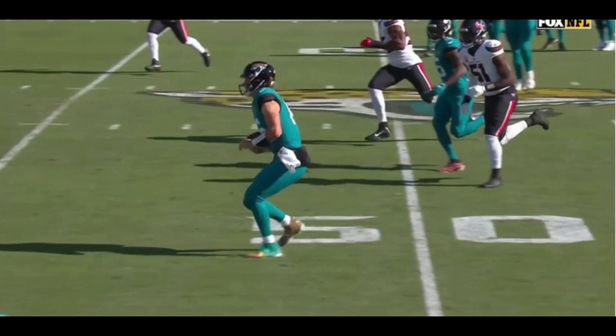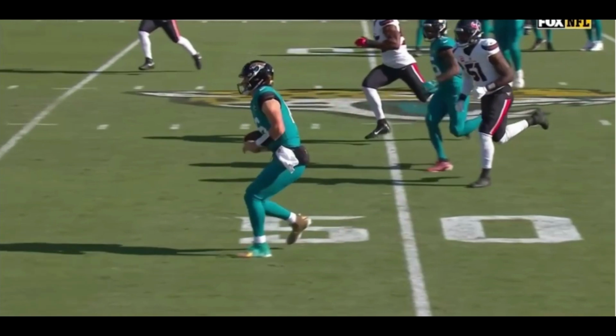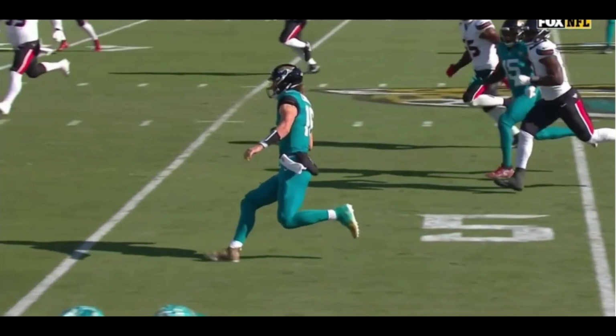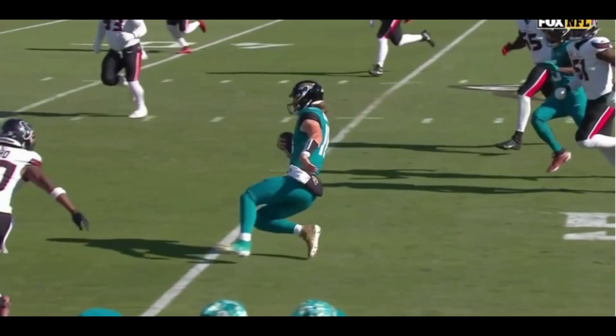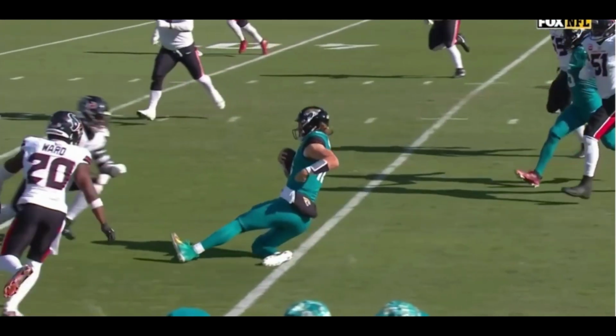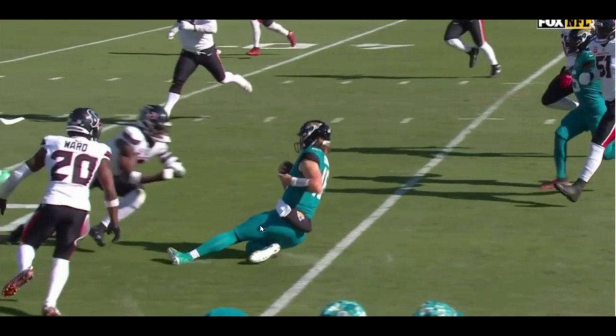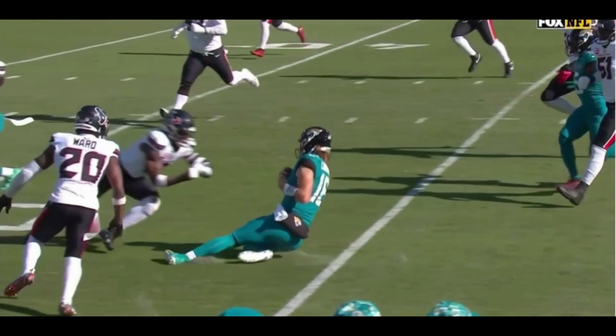So we see Lawrence, the ball carrier, number 16 here. He's got the ball in his right hand. He's advancing down the field, and then he's going to go down. He's in the slide position. We can see his right leg, his right knee, and his thigh starting to make contact with the turf here.